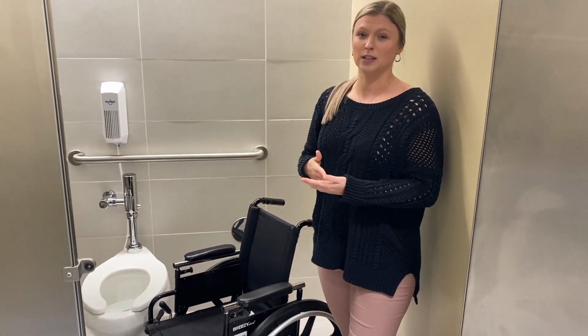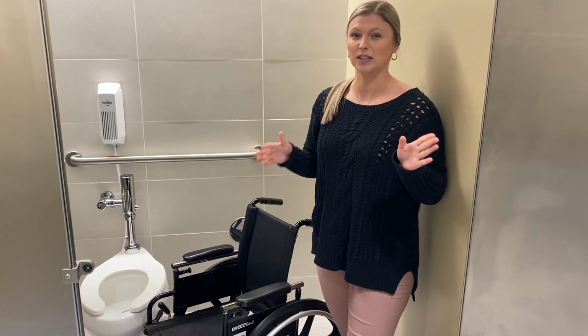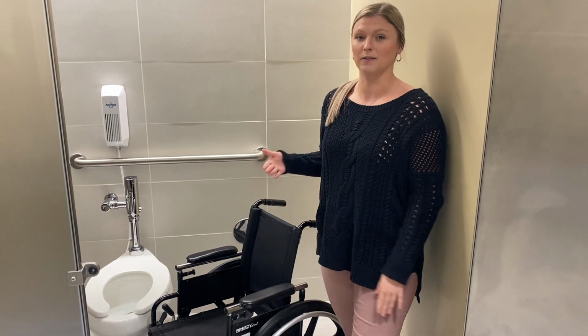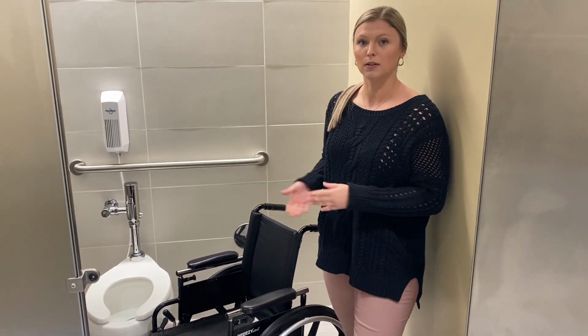So it's really important to make sure that the other students are aware that this stall needs to be open for these students pretty much at all times so that they have the same access that the other students have.